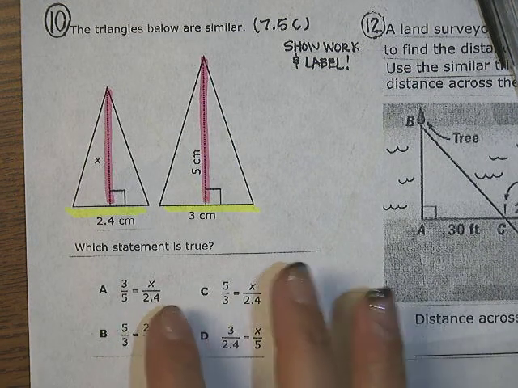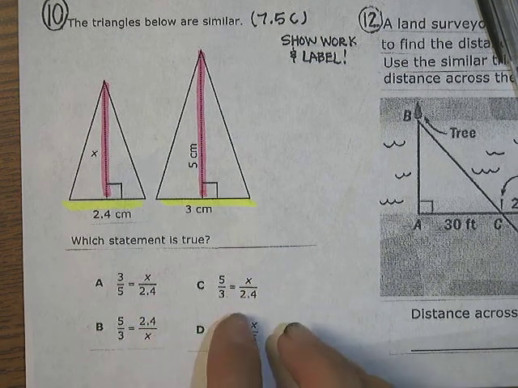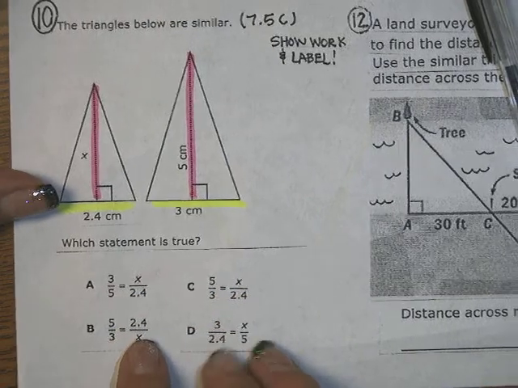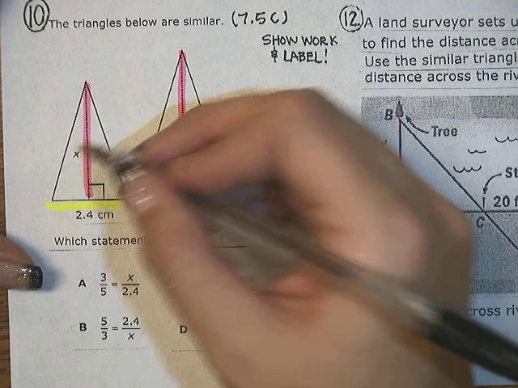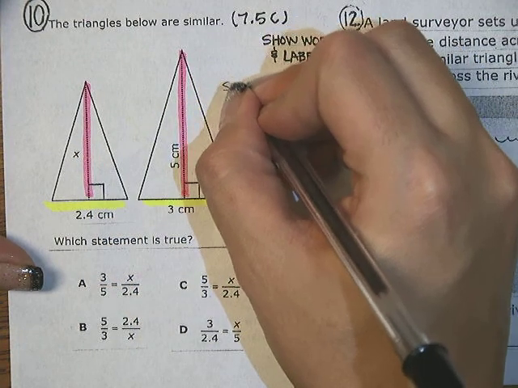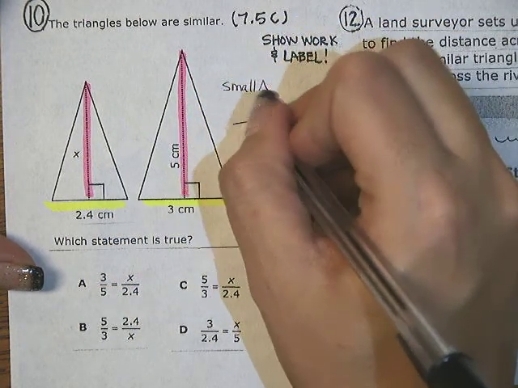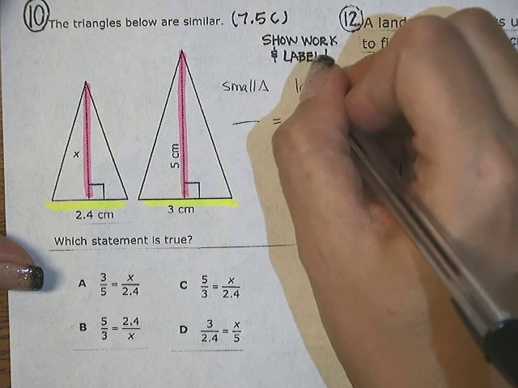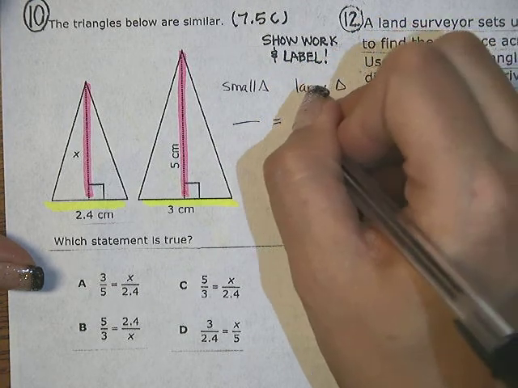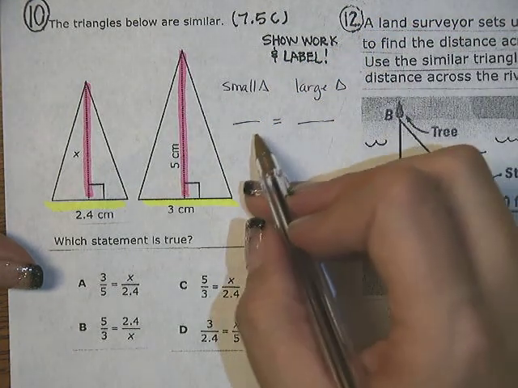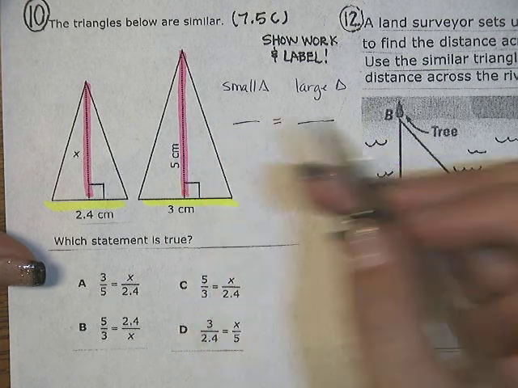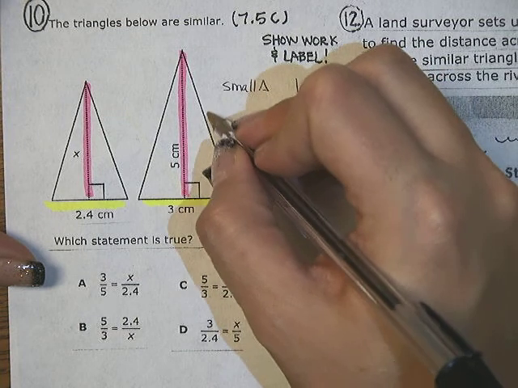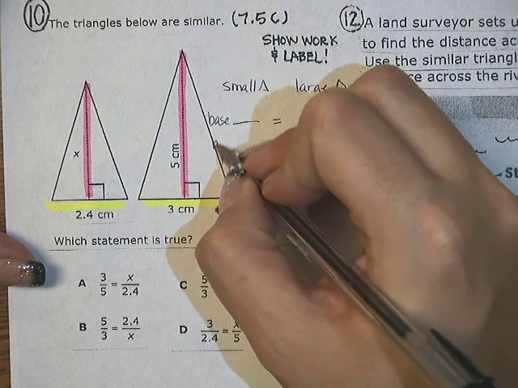Looking at my answer choices, it wants to know which statement is true. But before I even start looking at my choices, I want to set up my proportion. I'm going to do small triangle as one label for this first ratio, and I'll do large triangle for the second ratio. And also, if you're using color coding, the other labels could be like pink and yellow. I'm going to go ahead and just call it base and height.